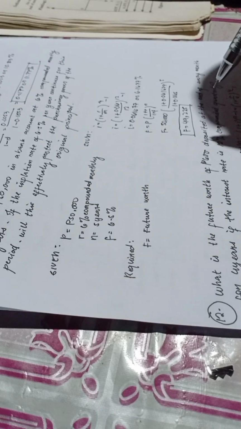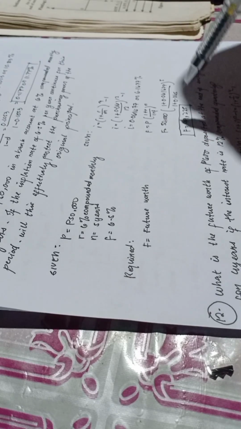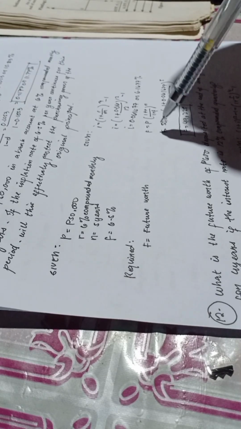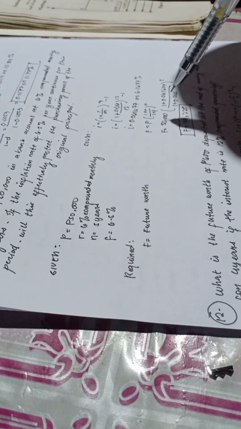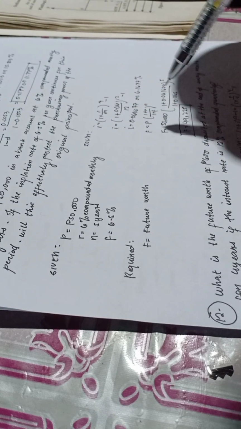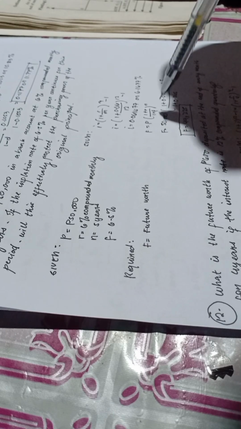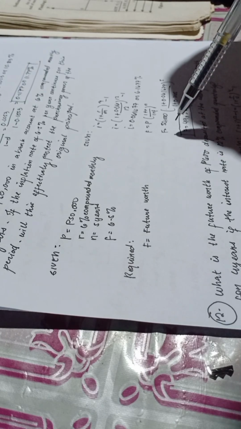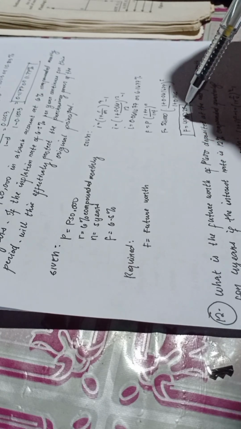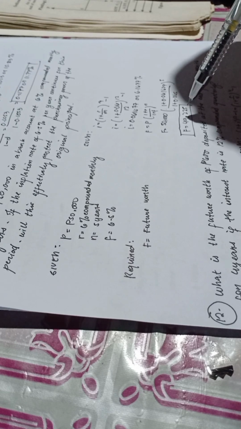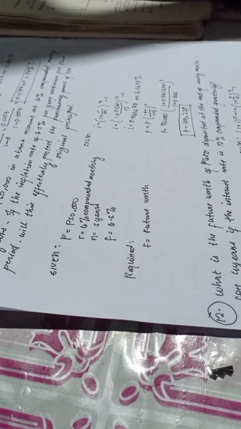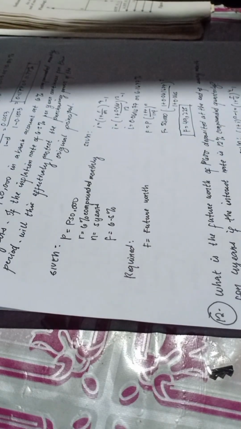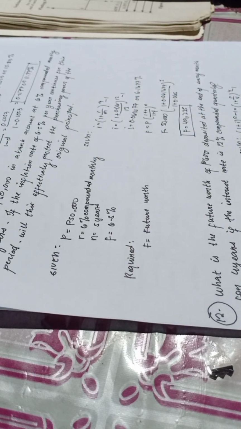So let's find the future worth. F is equal to P, the quantity of 1 plus R over 1 plus F, raised to the power of n. So F is equal to 50,000, which is our principal, our present worth.